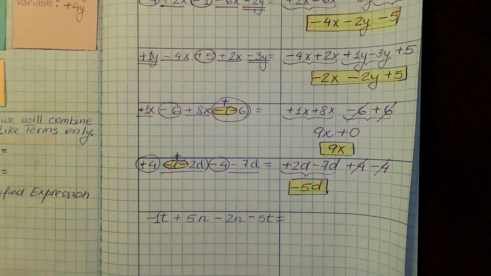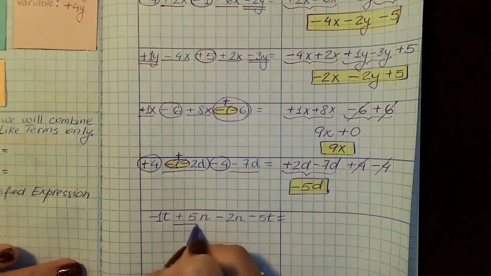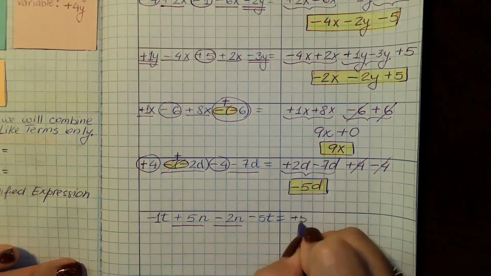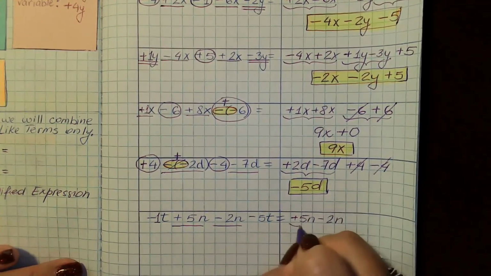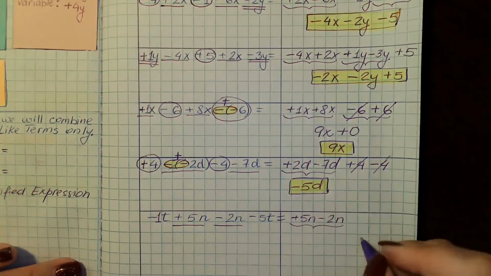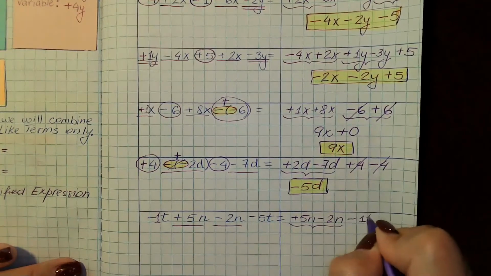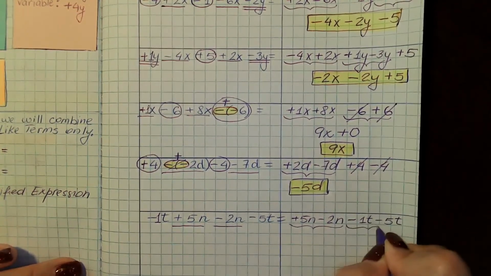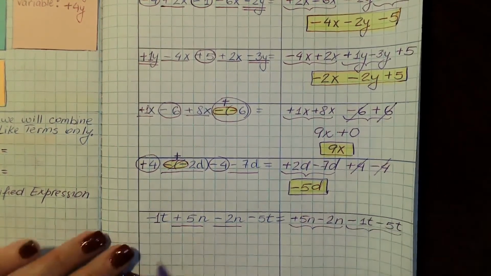Which one goes first? A, B, C, D, E, F, G. So in alphabetical order, we have the n terms first. Positive 5n minus 2n. They have to be first because they come first in the alphabet. Minus 1t minus 5t are the two terms that have t's.